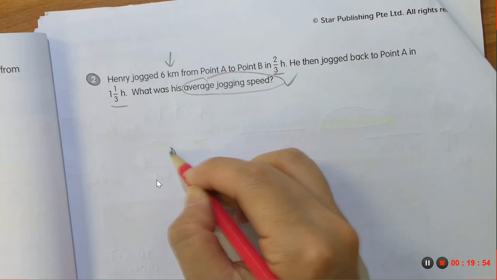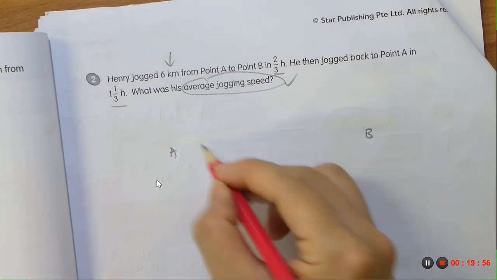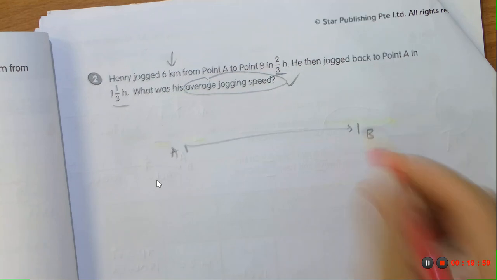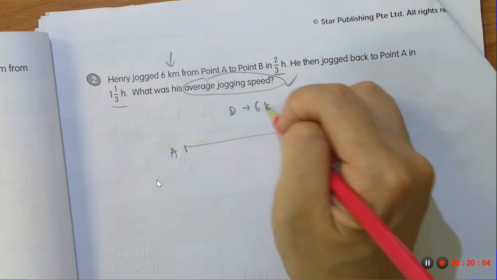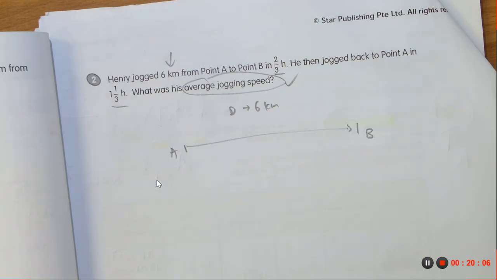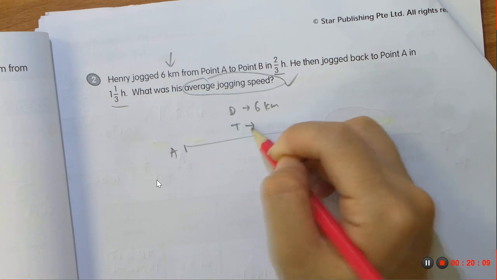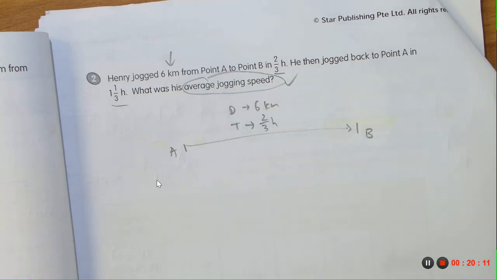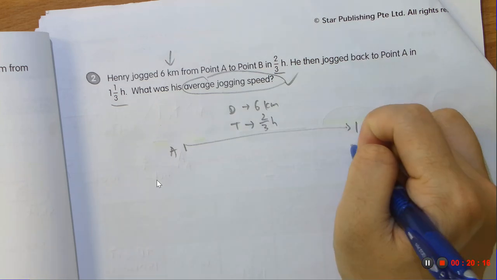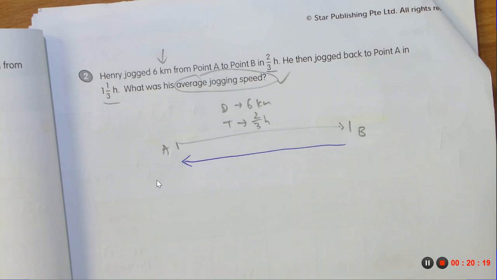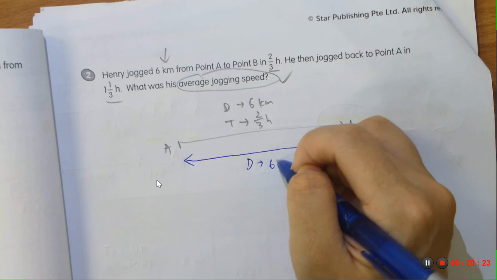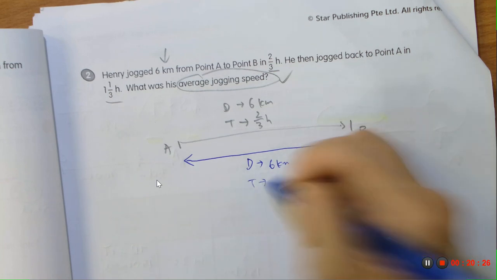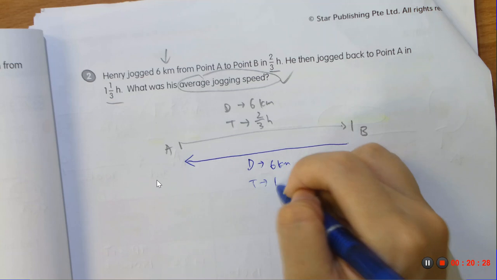So I can draw in the time, the distance now. I have from A, then I go to B. That's the first part of the journey. The first part of the journey, there's a distance. The distance is 6 kilometers. There's a time for this journey that is 2/3 an hour. Now, the next part of the journey is a different one. It's from B, jogging back to A. Jogging back to A, that means the distance is also 6 kilometers. But was he faster or slower? Slower, I guess he's tired. 1/3 an hour.